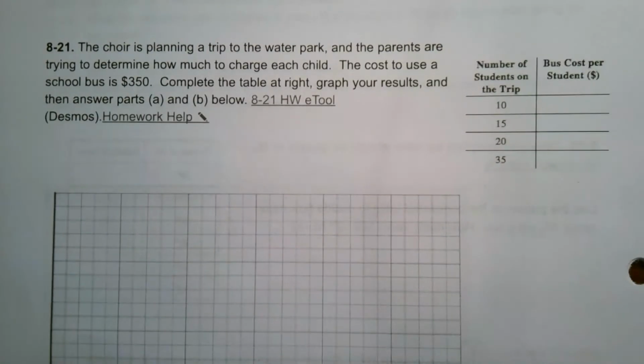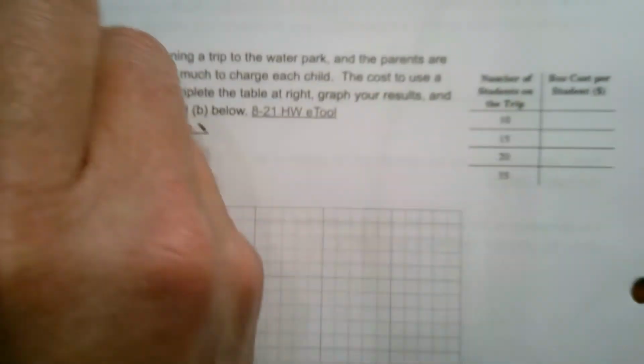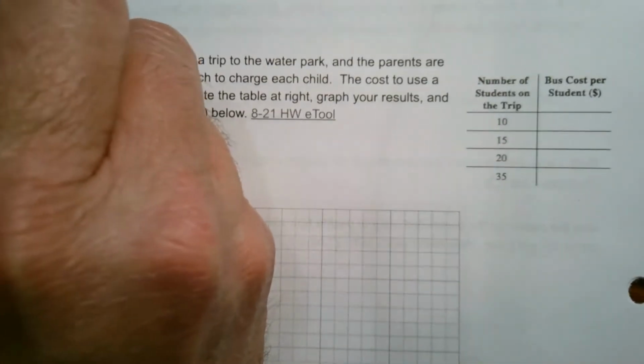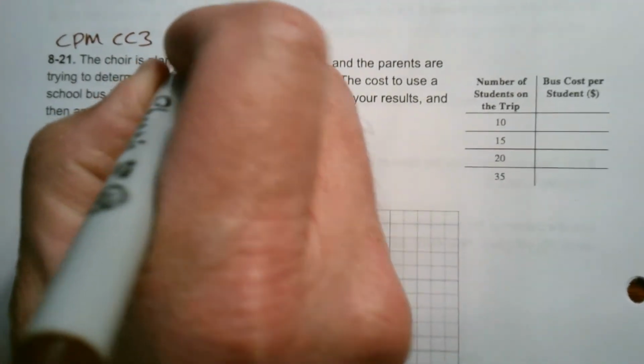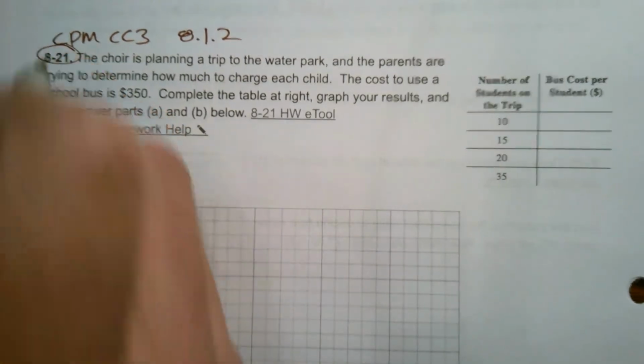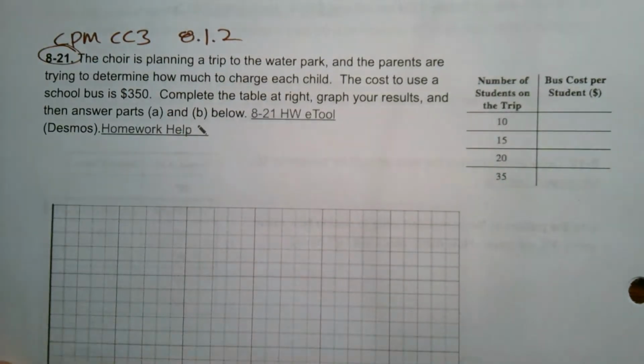We are looking at a set of data and a situation and wanting to determine whether it's proportional. We're going to graph it. We're going to complete our table. This is a question coming from CPM Course 3, section 8.1.2, specifically number 8-21.